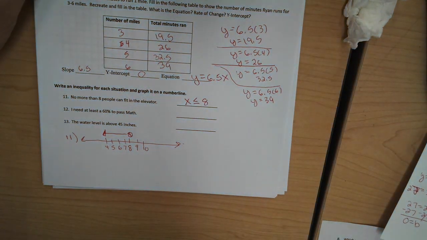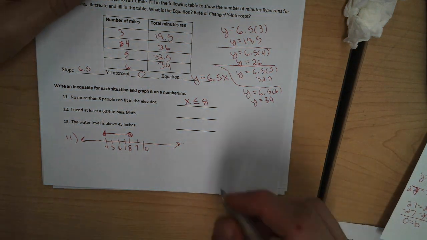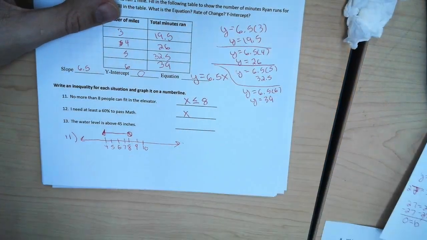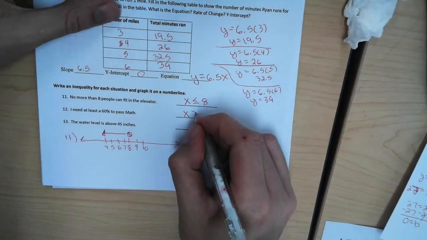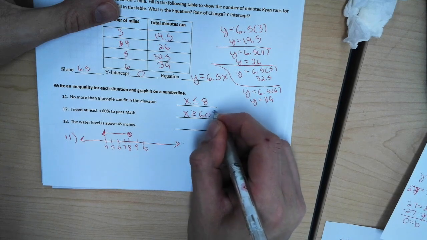Number 12, I need at least 60% to pass the test. At least means greater than or equal to 60%.